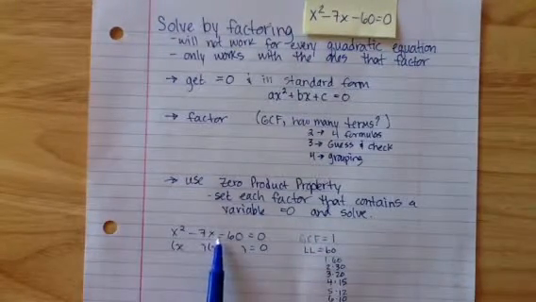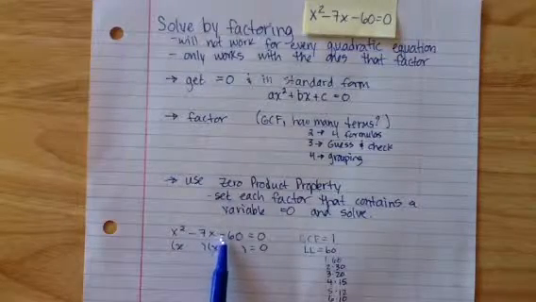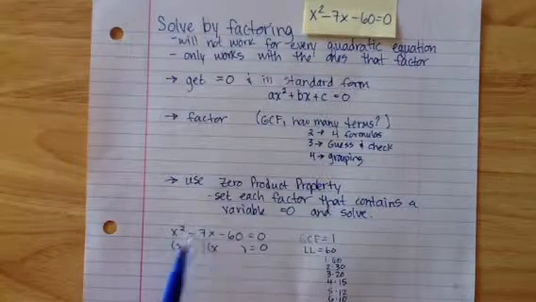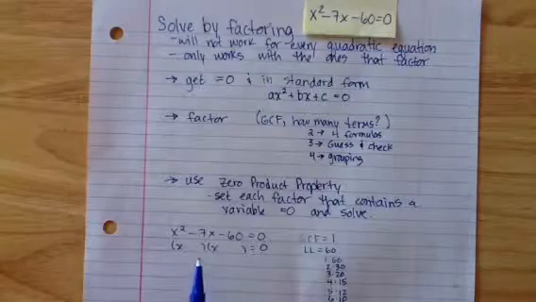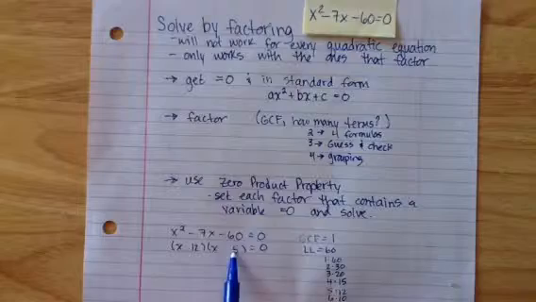I know that I'm looking for my 2 terms to subtract, since this is negative, subtract to give me negative 7. So I would try different combinations. I have a feeling it's going to be the 12 and 5.